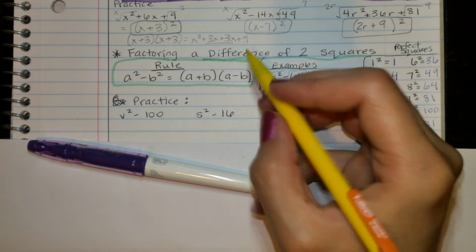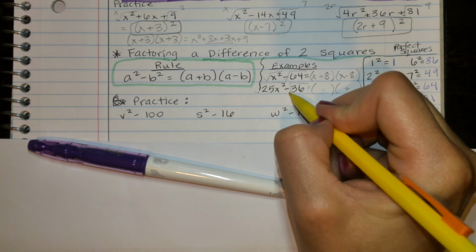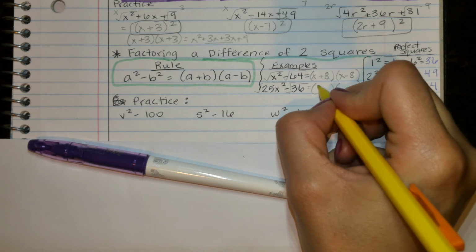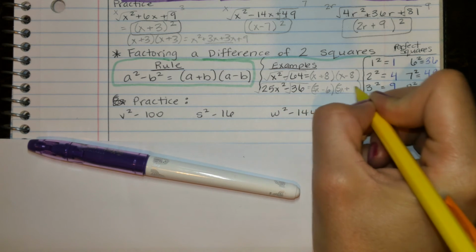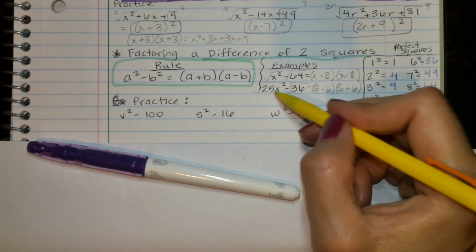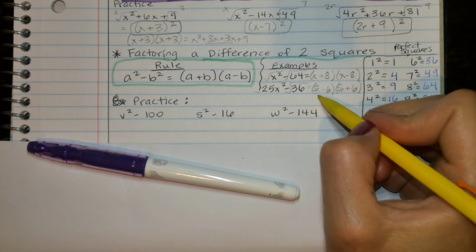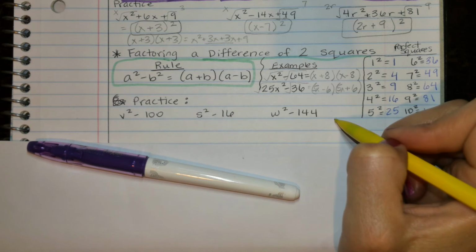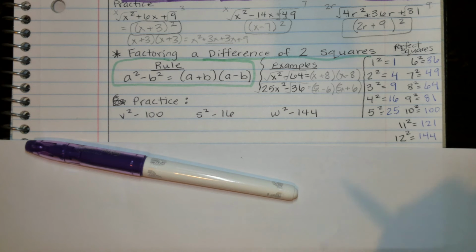All right, same thing with the next one. Square root the first term, that would be 5x. Square root the second term, that would be 6. So I write 5x minus 6 and 5x plus 6. You can see the first times the first gives us 25x squared. The last times the last gives us minus 36. The two middle terms, if you multiplied it out, they would cancel. So that's the examples. And now we're going to go ahead and practice.